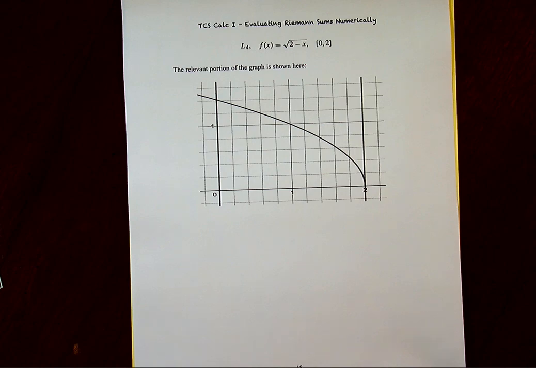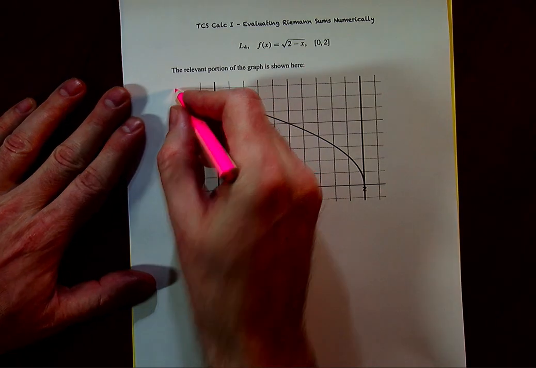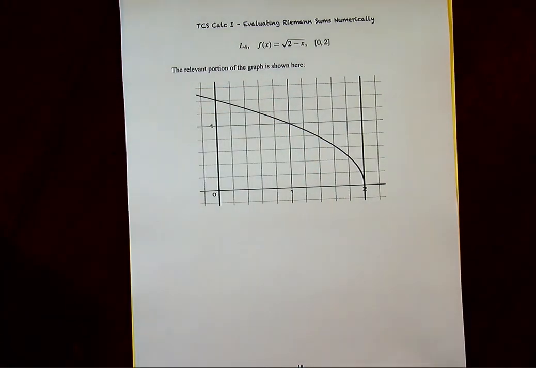Now, we have the function f of x is equal to the square root of 2 minus x. So that represents a horizontal shift and a y-axis reflection, which is why the function is now going that way, right? And it's going to be a left-hand Riemann sum on the interval from 0 to 2. And I provided the graph and cropped it and scaled it so that it's really easy to see.